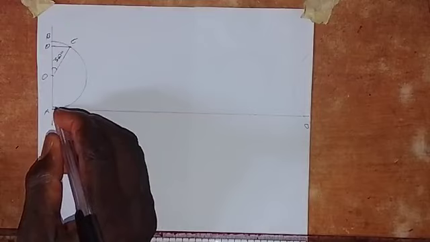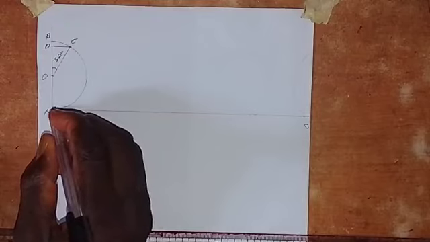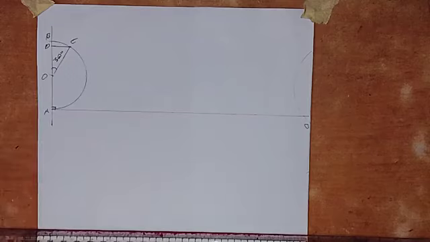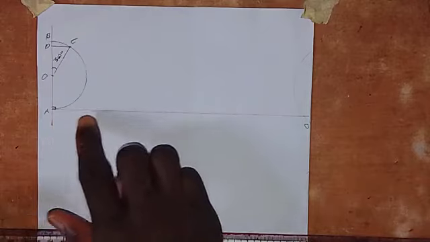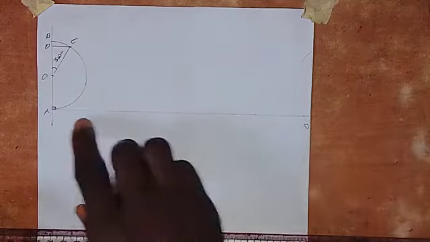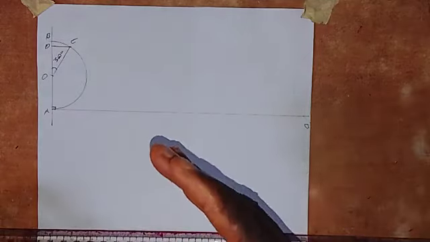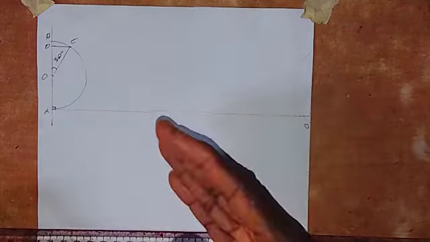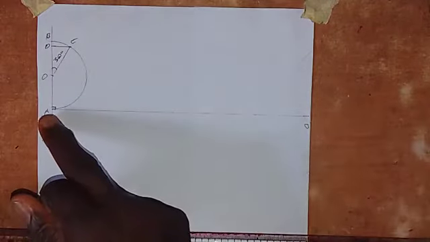So this line is at a right angle to line AB. Let's take note of that. Now, the next thing that we are going to do is make 3 points on this line, and the distance of each of the points from each other, first of all, from point A.